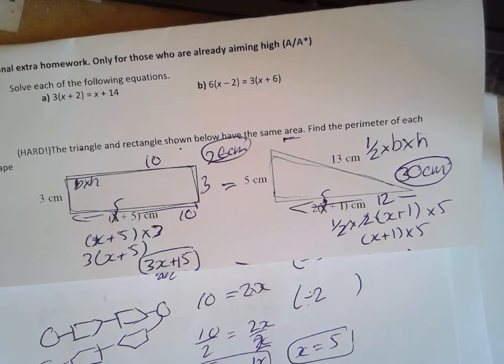But that question is very complex, and it needs lots of stages of working. It doesn't matter how you answer it, because they didn't tell you which method to use in the question.